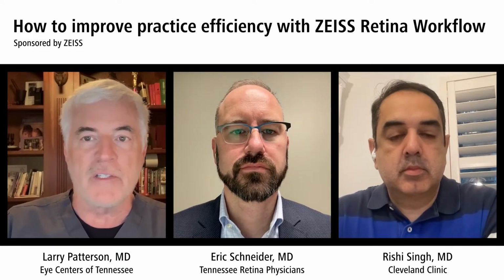Now, previously, we talked about how total practice efficiency and an enhanced experience for patients and providers can lead to better patient outcomes. And today, we're going to dive a little deeper into that and explore how you use the ZEISS retina workflow in your total practice.